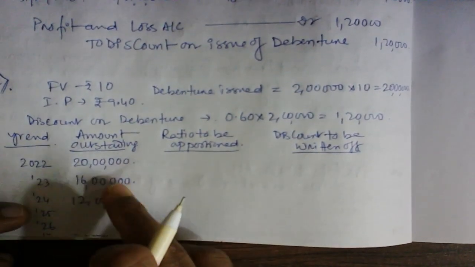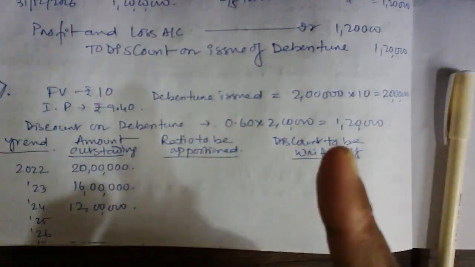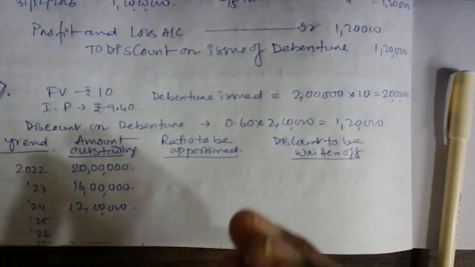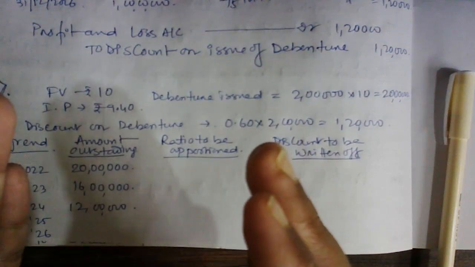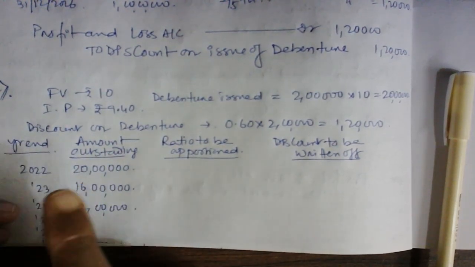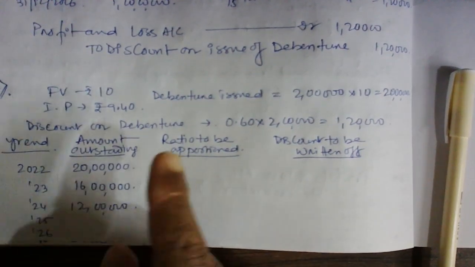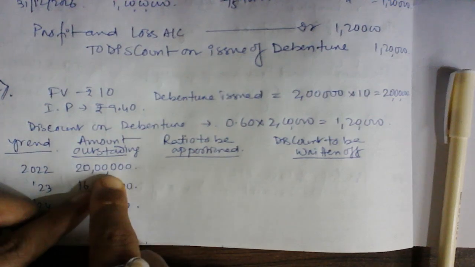So each and every year what we need to understand first is that during a particular period how much amount I have used in my business as a debenture, and what is the amount still pending with respect to this before paying the amount. So up to 2022 you have used 20 lakh fully, okay, that's why amount outstanding is 20 lakh, not 16 lakh.